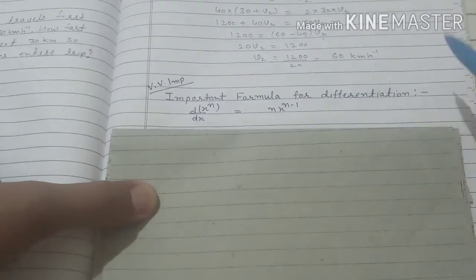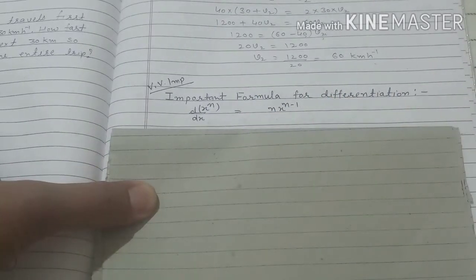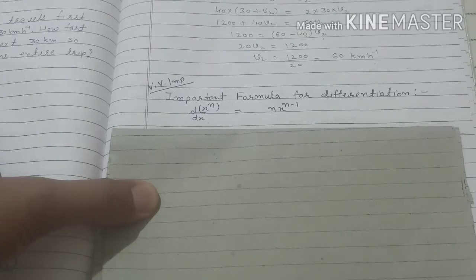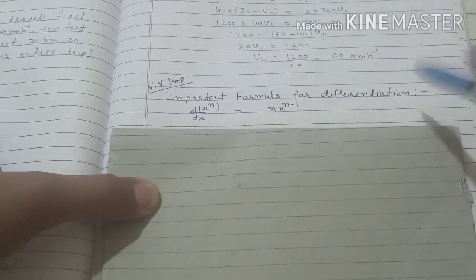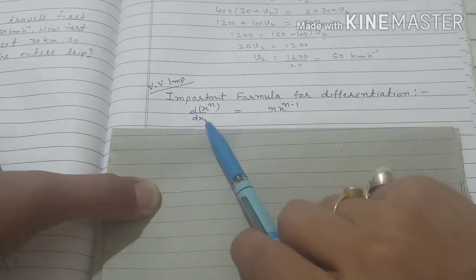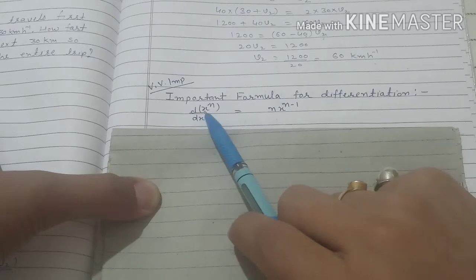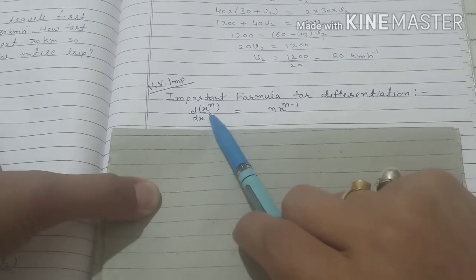In differentiation, we find the change in a physical quantity or function with respect to the change in another physical quantity. If some other physical quantity changes, how does it affect the value of the first quantity? This is called differentiation.